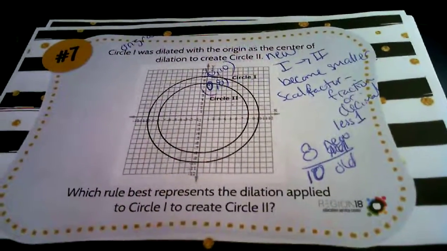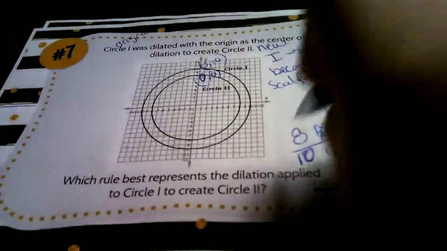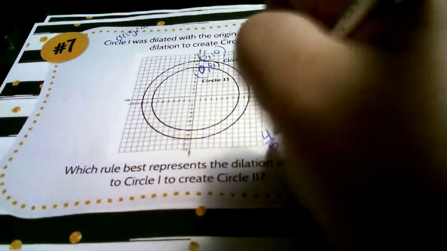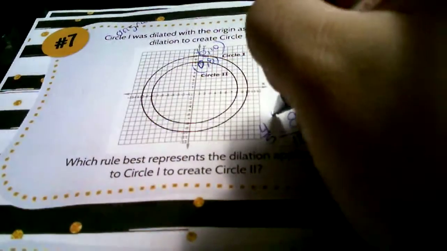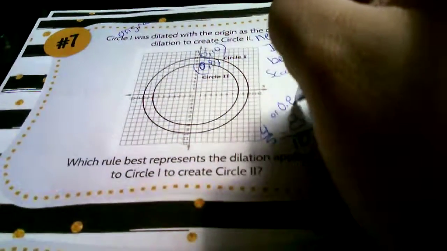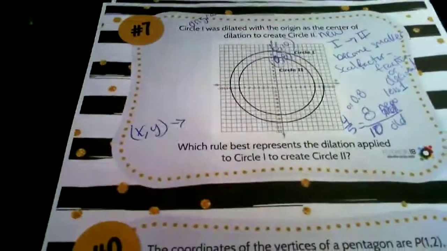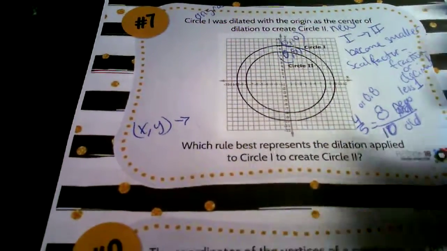We can keep it as a fraction, simplified, divide by 2, which is 4/5, or we could turn it into a decimal as 0.8.